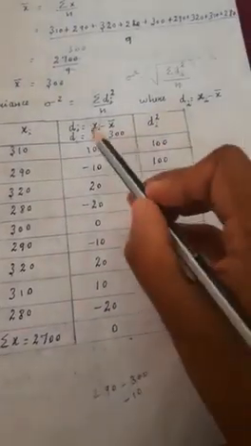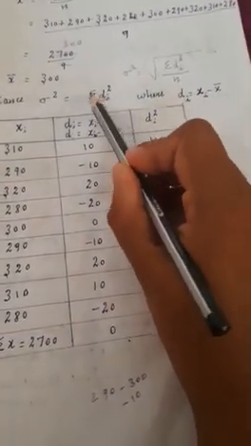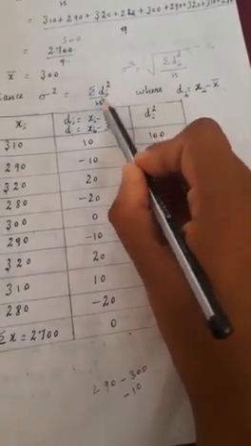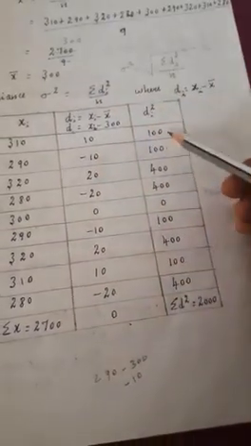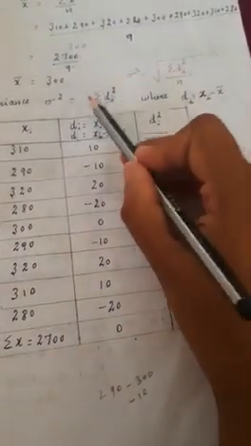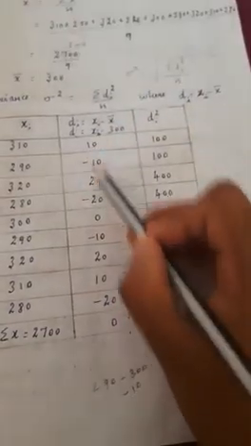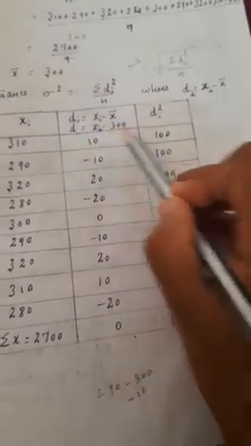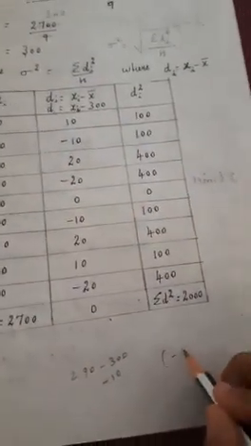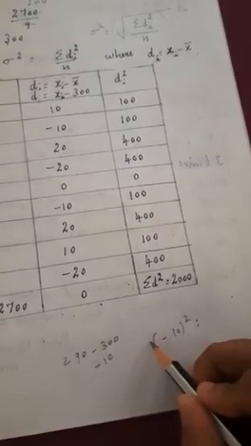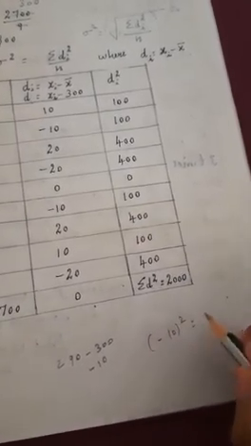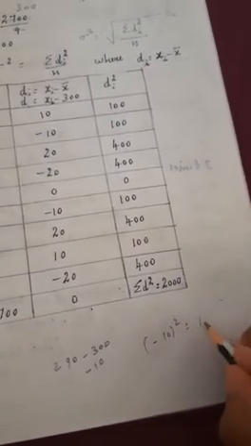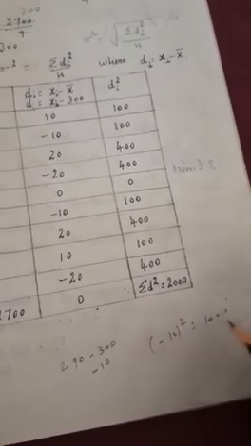The next one, we need to find di square. Summation di square means first find di square for all the values, and afterwards add all the di square values, that is the summation di square. Can you square all the values? 10 square means 10 into 10, that is 100. As I already said, minus 10 the whole square means minus times minus, which is plus only. So 10 into 10, that is 100 only.